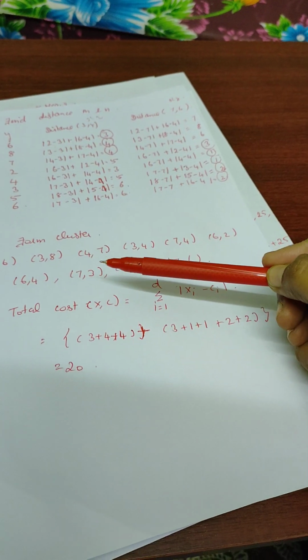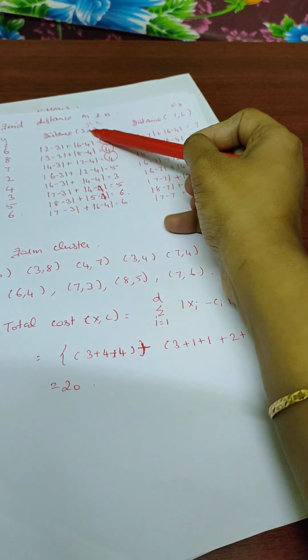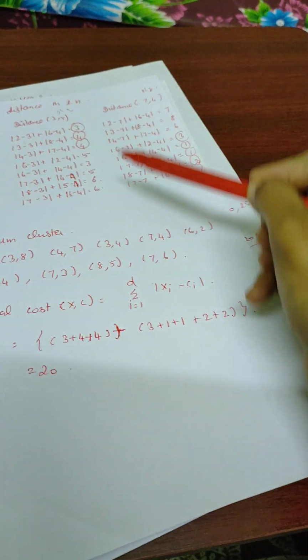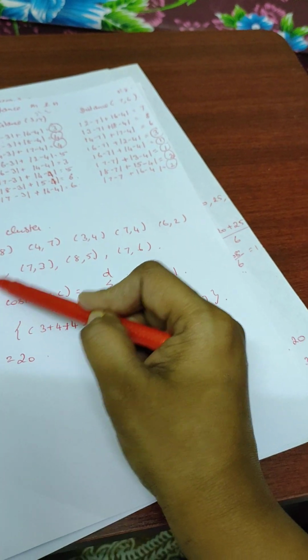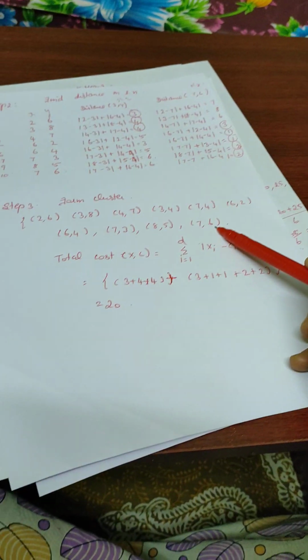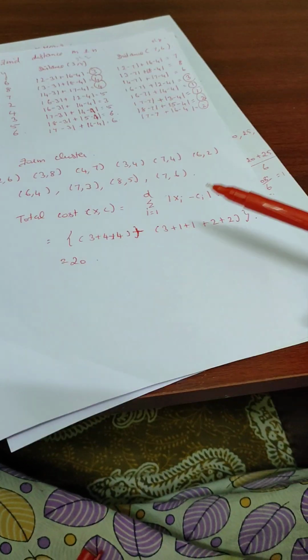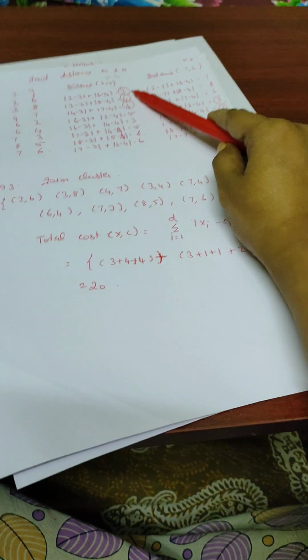Step 3 is to form the clusters. How will I form the clusters? (2, 6), (3, 8), (4, 7), (3, 4), (7, 4), (6, 2), (6, 4), (7, 3), then (8, 5) and (7, 6). Now my step 3 is to compute the total cost, which uses the minimum distance. I have chosen the minimum distance from this cluster.